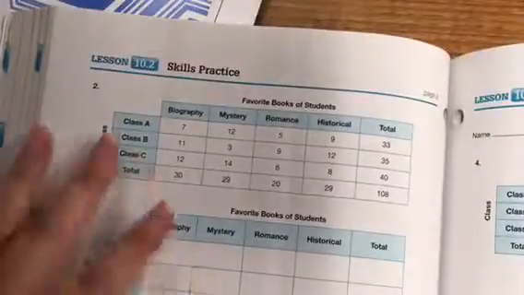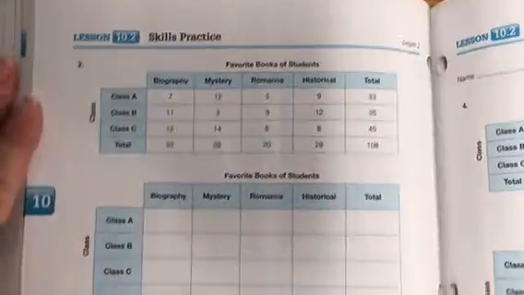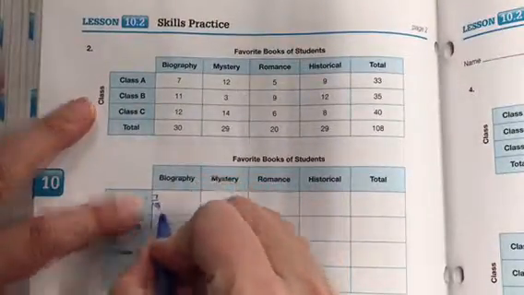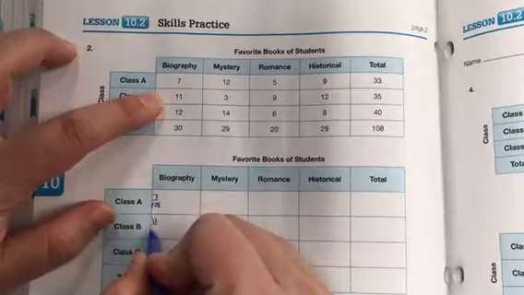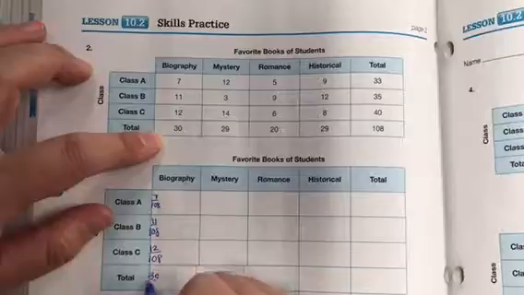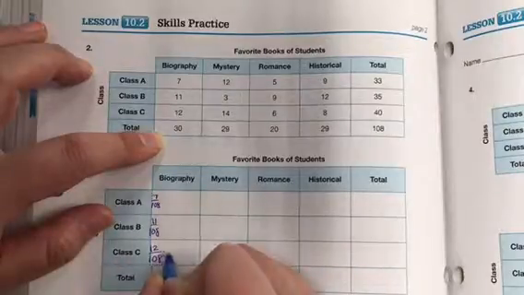So let's just start number 2. What are you going to divide by on number 2? 108. So this is going to be 7 over 108. This will be 11 over 108. This is 12 over 108. This is 30 over 108. And then you have to round.